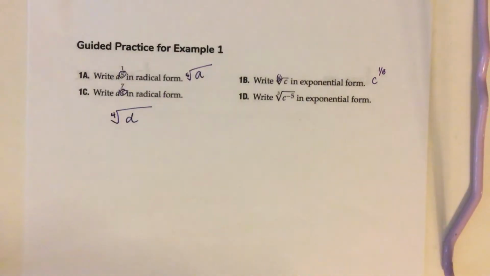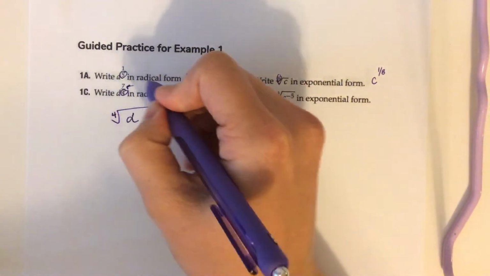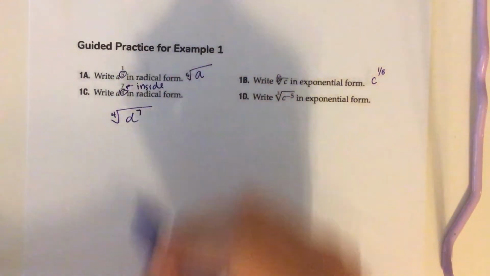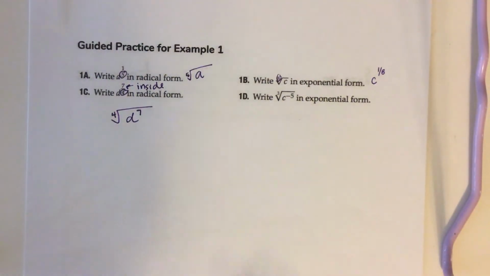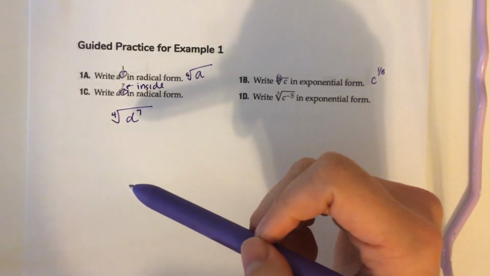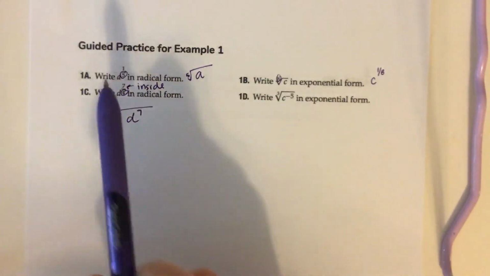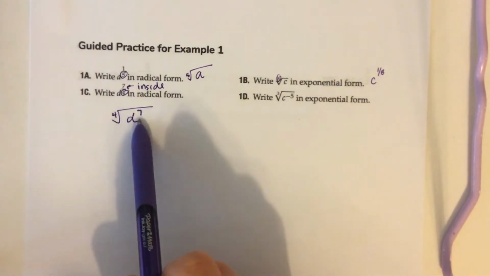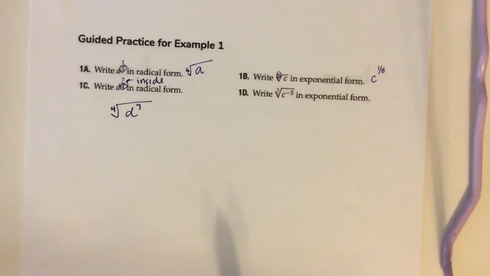We'll have the d on the inside, but this numerator right here stays inside as well. So whenever we have a fraction that's not 1 over something, the denominator goes on the outside, the numerator stays on the inside.